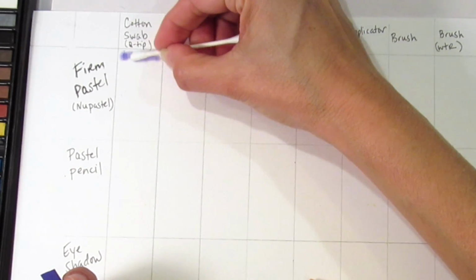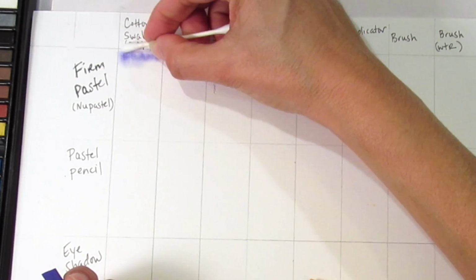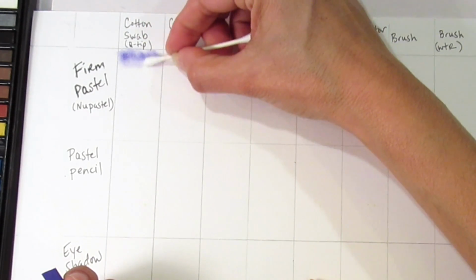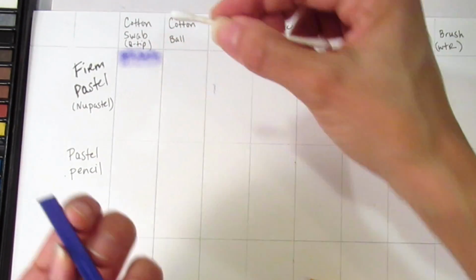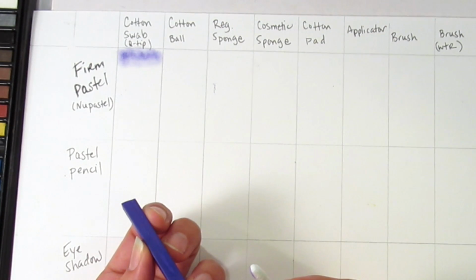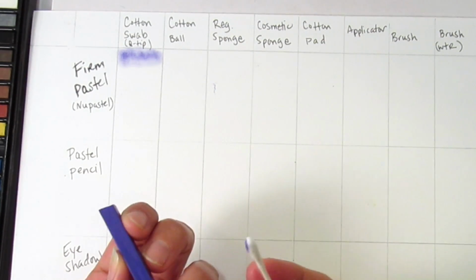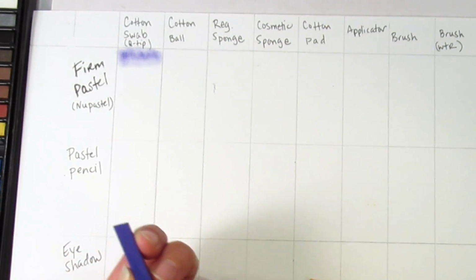and you're basically with all of these kind of massaging the color into the tooth of the paper. If you're not familiar with what the tooth of the paper is, it's basically the surface texture of the paper. Normally when you're working with pastels or charcoal, you end up with a thicker or a wider tooth so that it can grab the pastel or grab the charcoal.